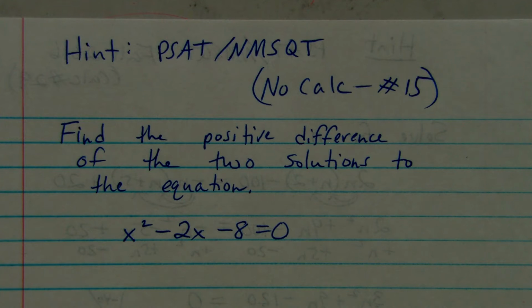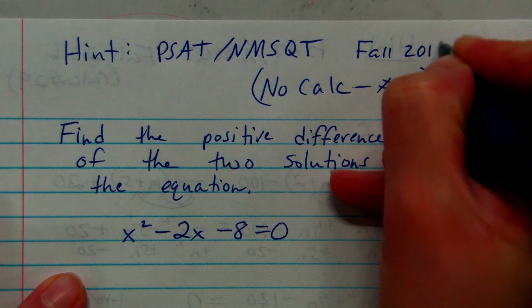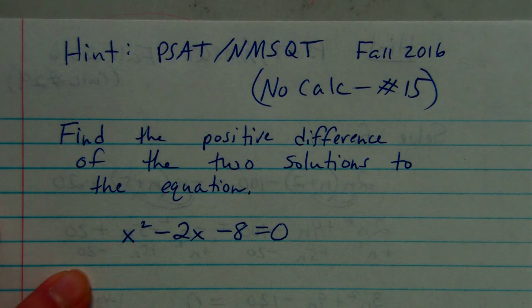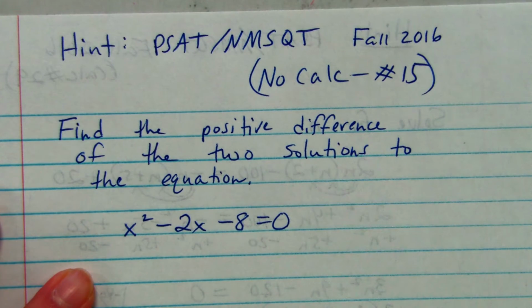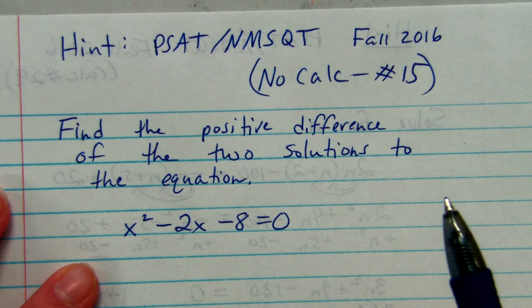All right, this is a hint for the PSAT NMSQT fall 2016 test from the No Calculator section, number 15. Let me brighten this up a little bit. So it says find the positive difference of the two solutions to the equation.